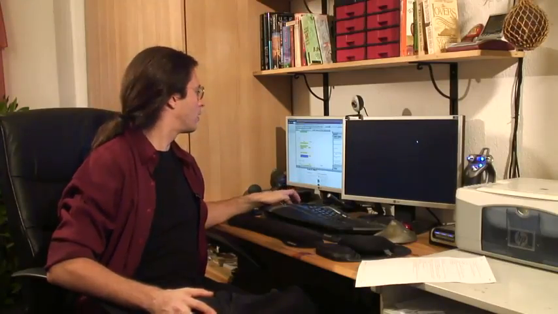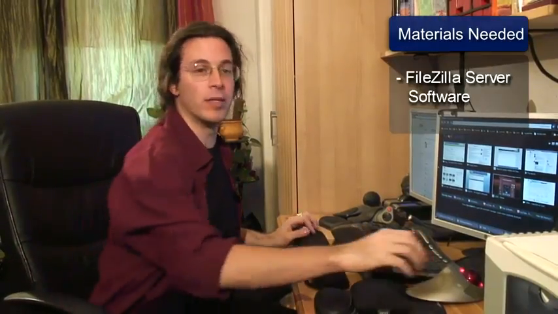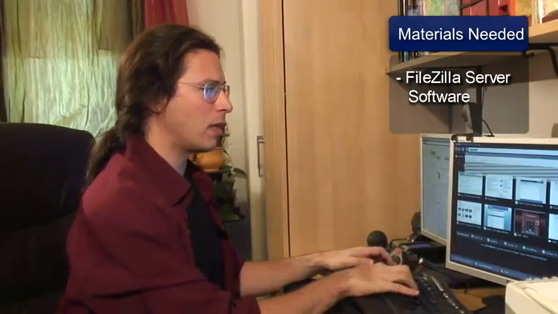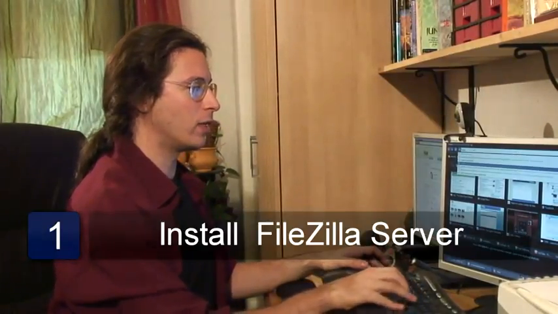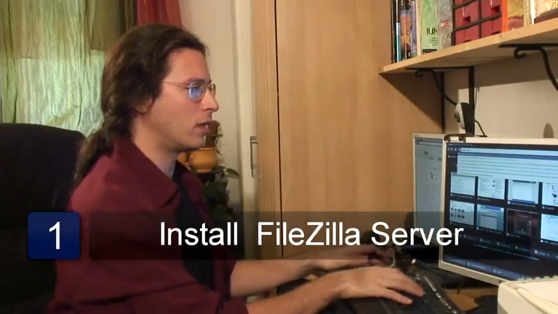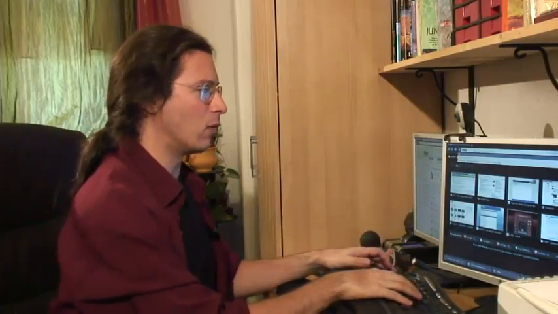Hello, my name is Brian Kessler, and I'm going to show you how to make an FTP server. And by make, I mean how we're going to set up the FTP server. And we're going to look for a program called FileZilla Server. Actually, let's get this from download.com.